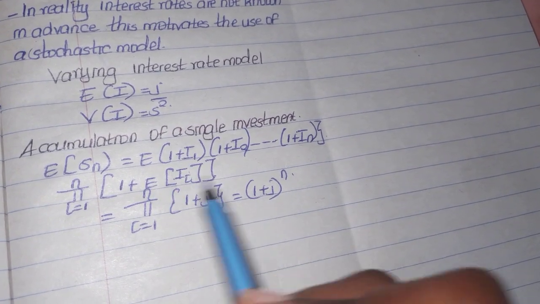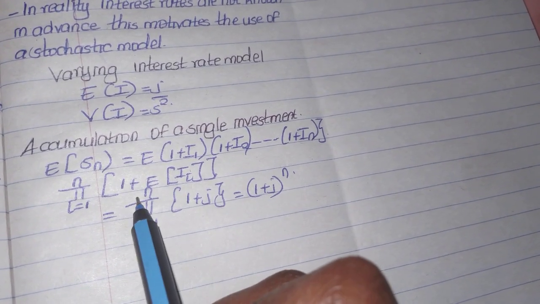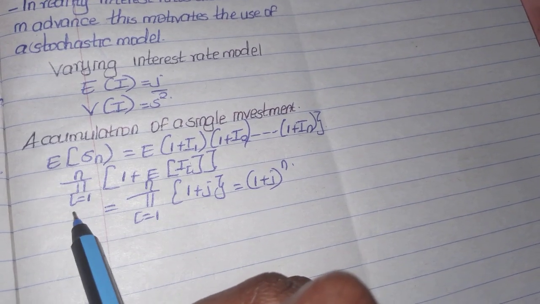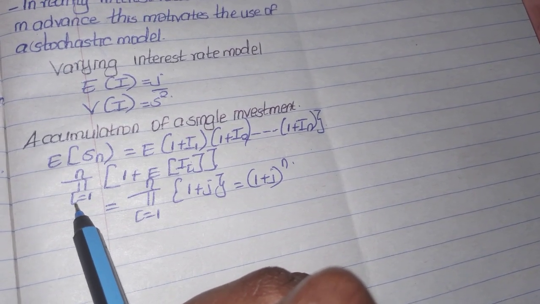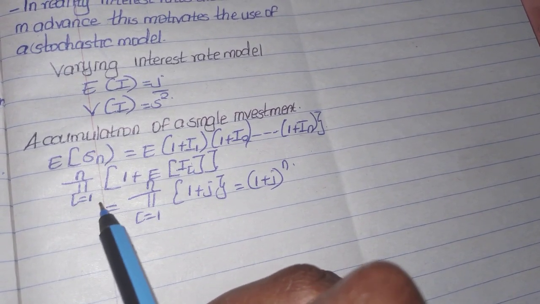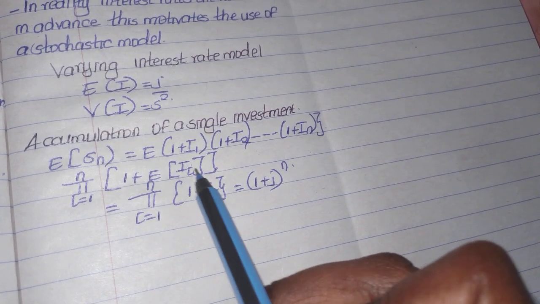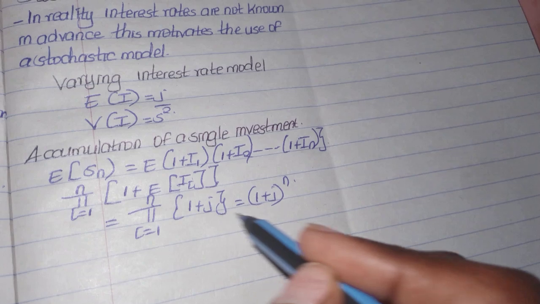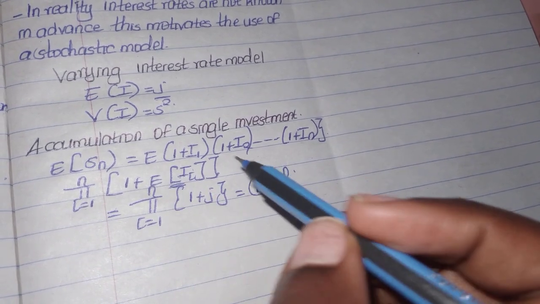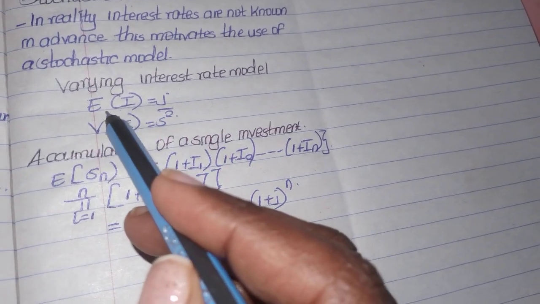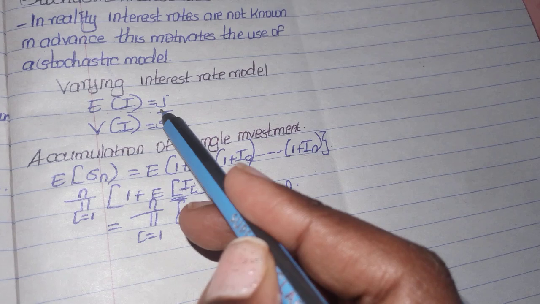Then this is equal to the product as i runs from 1 to n of 1 plus the expectation of I, where we have said that the expectation of I is equal to j.